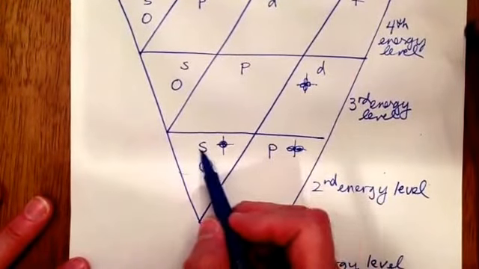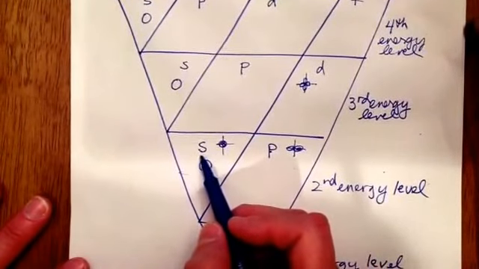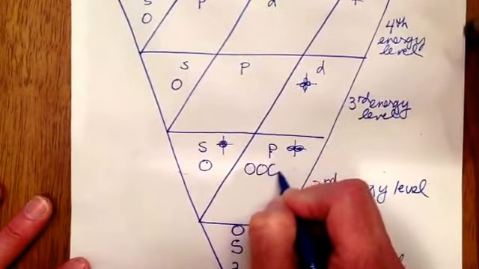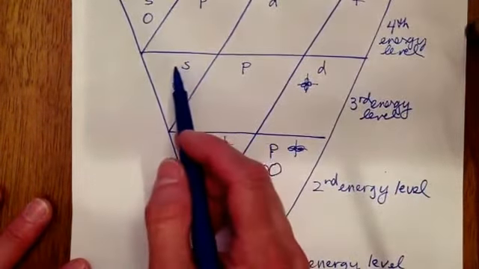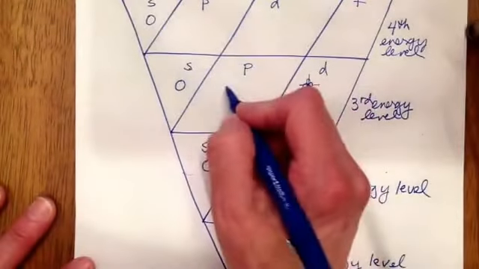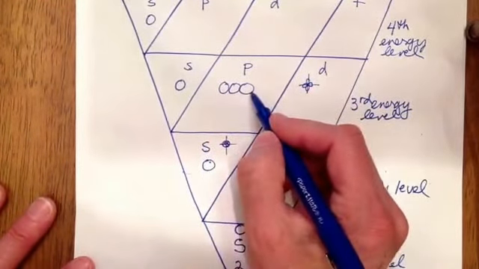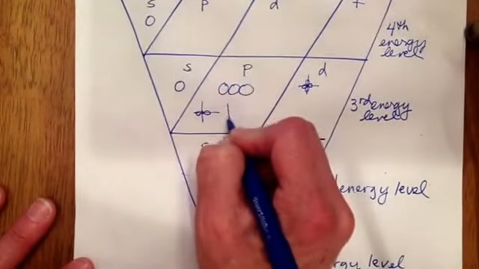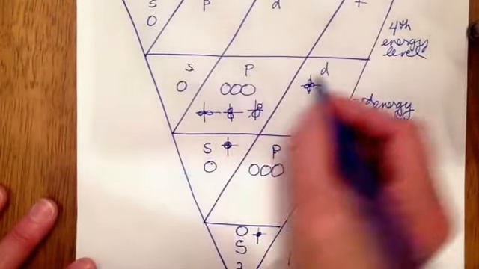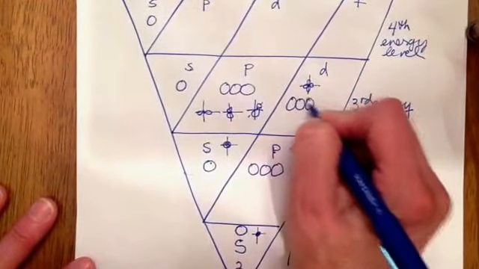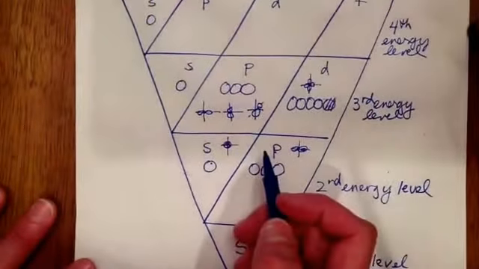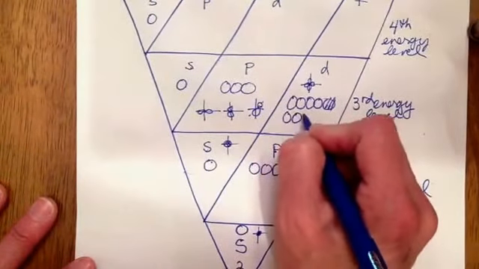Second energy level has two sublevels, and in the S sublevel we have one orbital, and the P has three. The third energy level, the sublevels are S, P, and D. My S can have one orbital. My P has three orbitals because we can orientate that shape along the X, Y, or Z axes, three different ways. And the D has five. Whoops, sorry. No, that was correct. I'm so sorry.